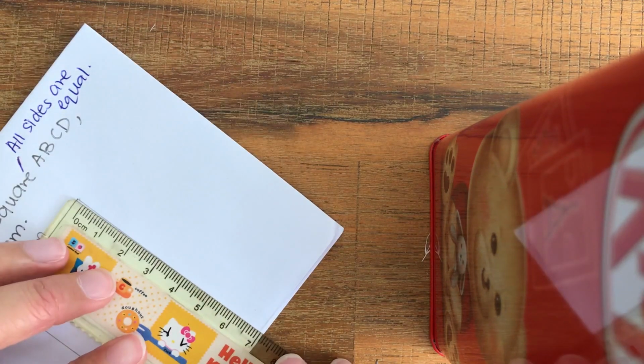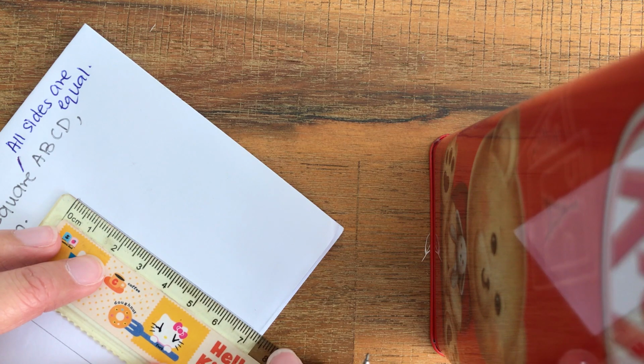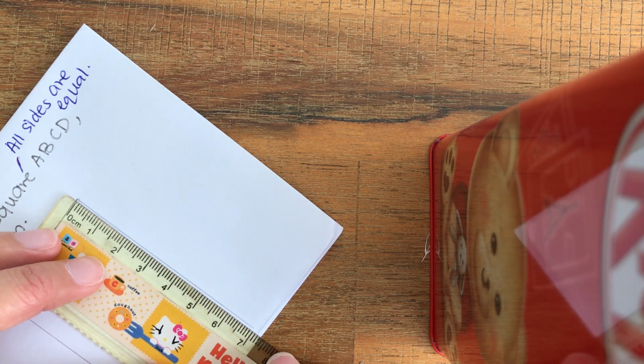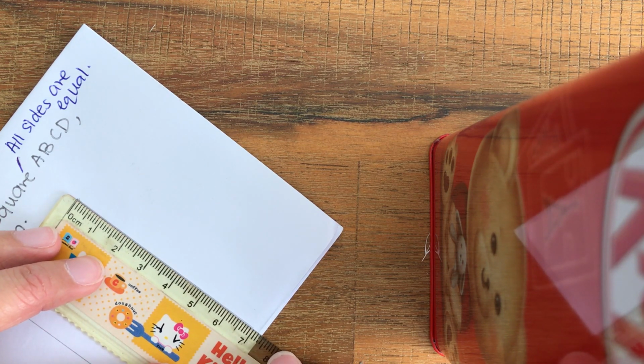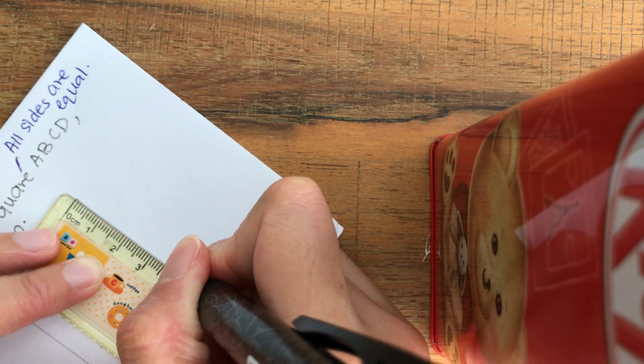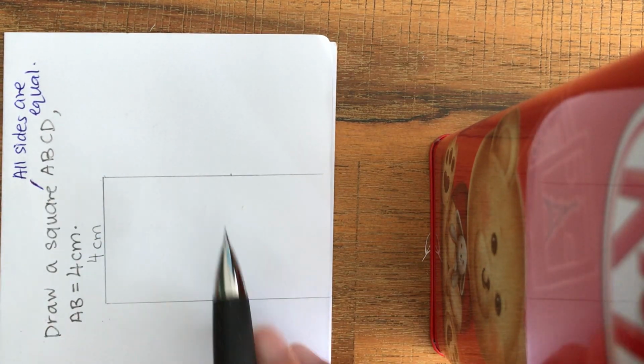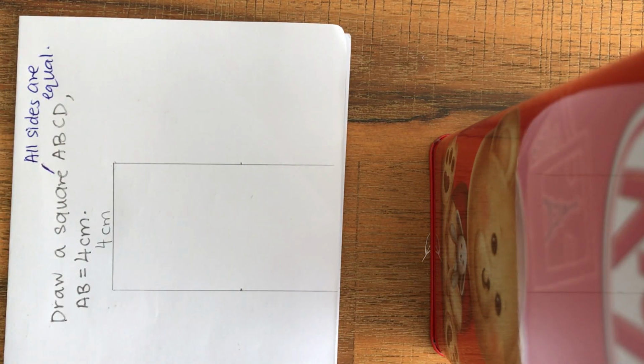Then again, I will mark out 4 cm. Make sure your ruler is along the line that you have drawn. Okay, I mark out 4 cm. Can you see these 2 points that I've marked out from my drawing just now?